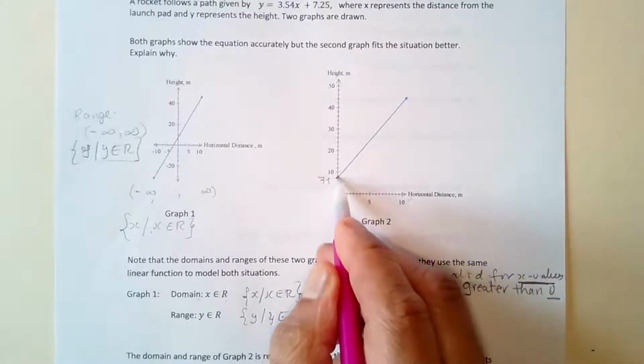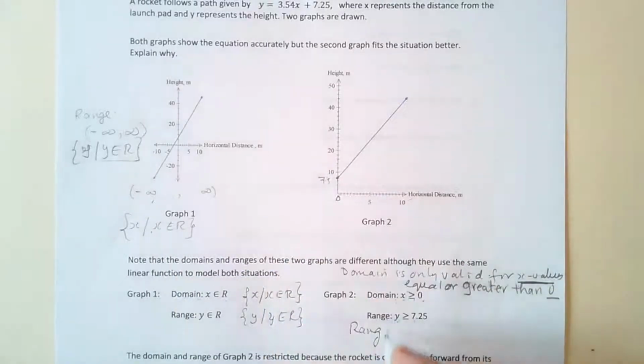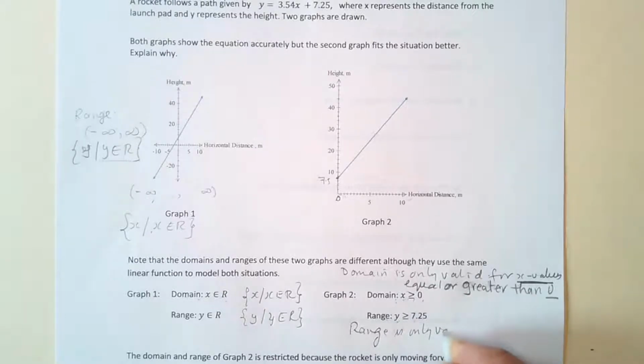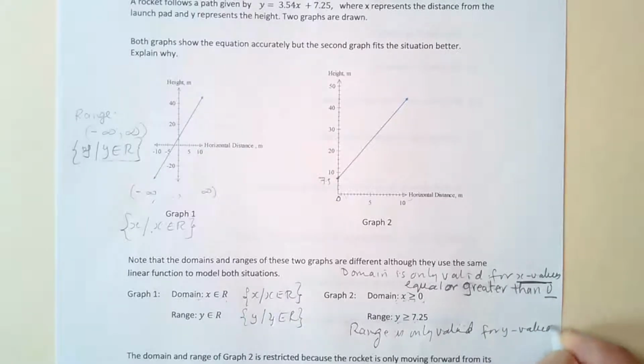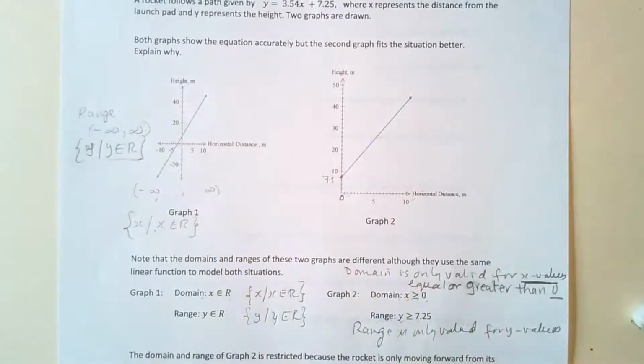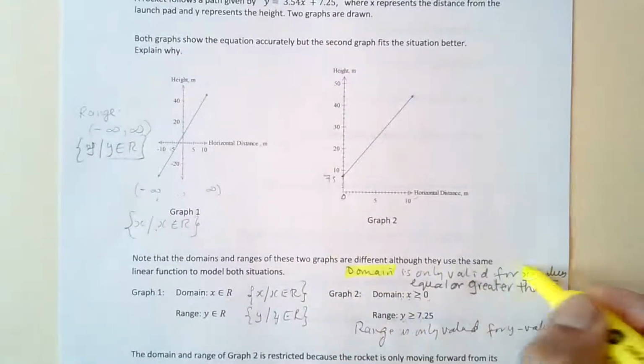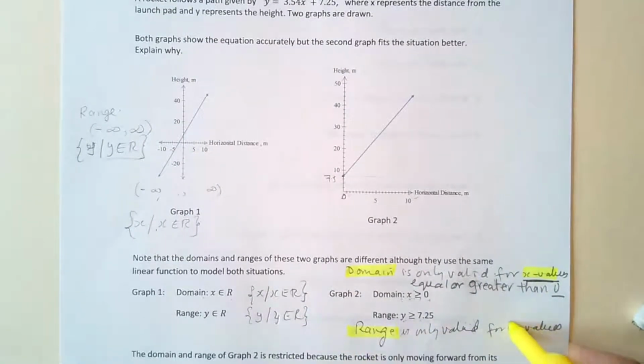So this graph doesn't go to negative. So the range is only valid for y values. Let's emphasize that, right? The domain is for the x values and the range is for the y values.